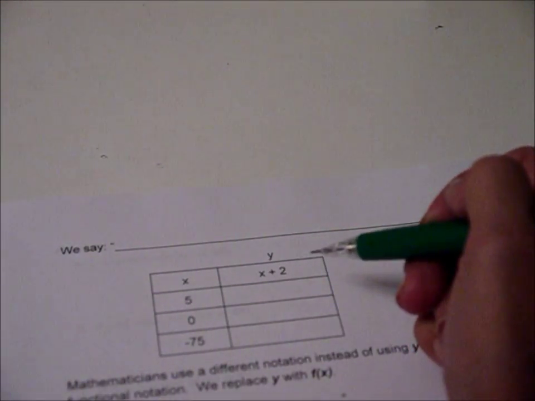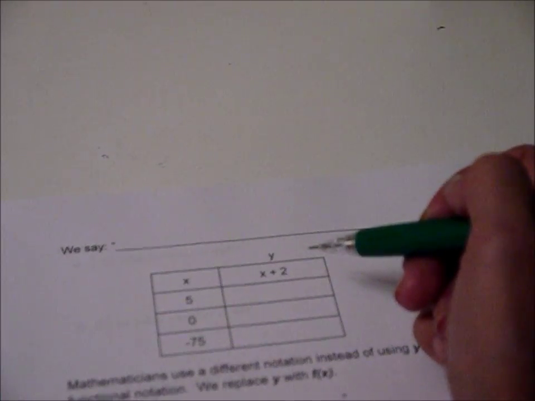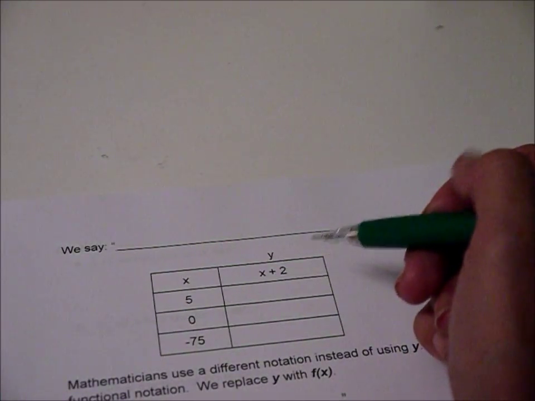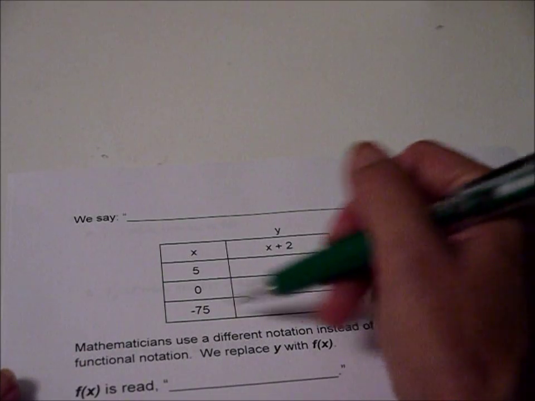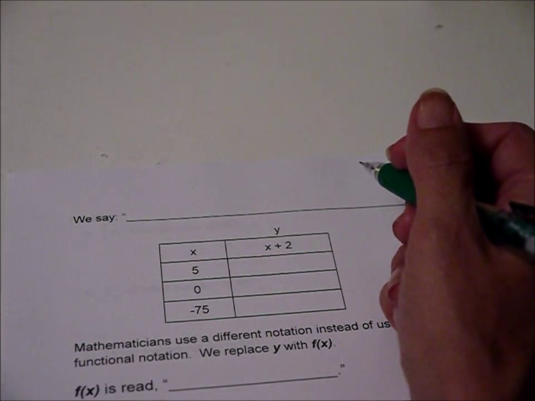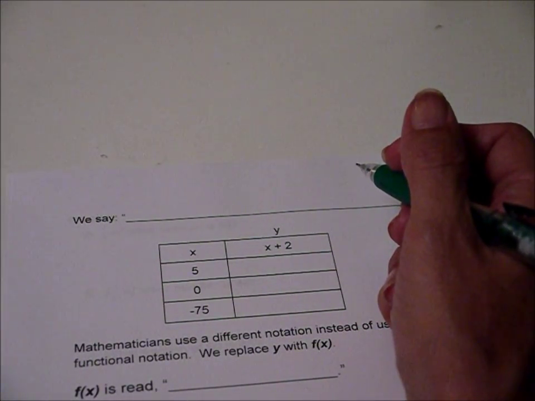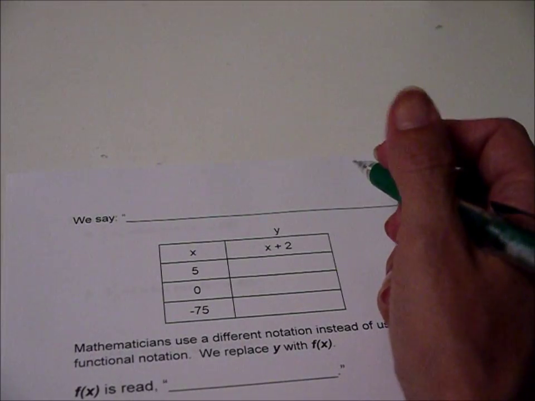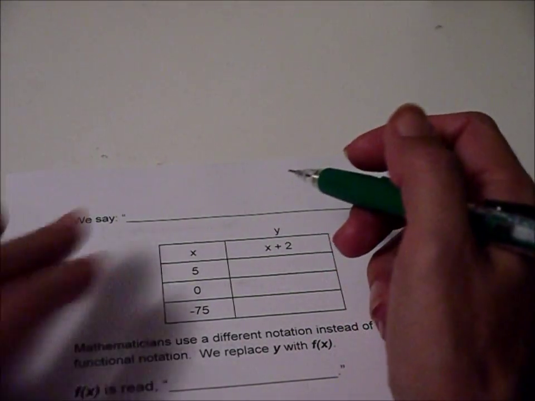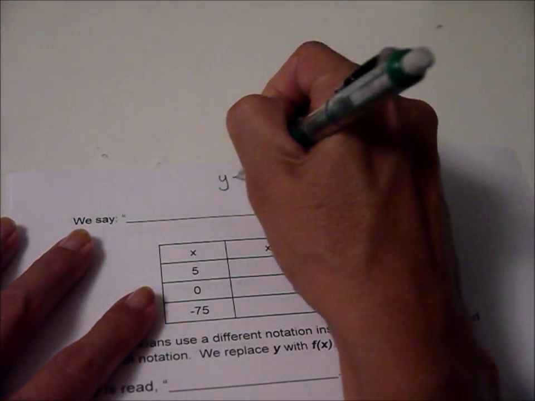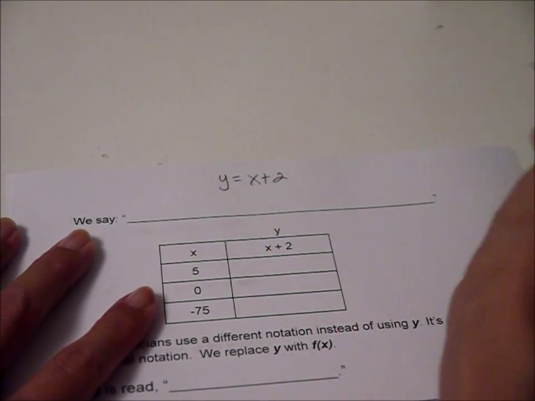Here it was y equals x plus 2, and I have it described here in this grid. We maybe in the past called this a function machine because we are talking about functions. And what we say is, I'm going to write it up here, y equals x plus 2.